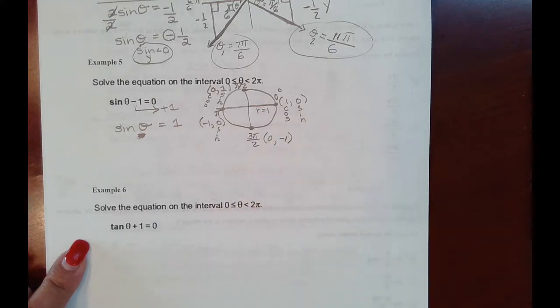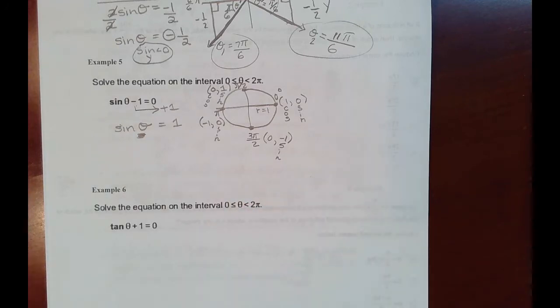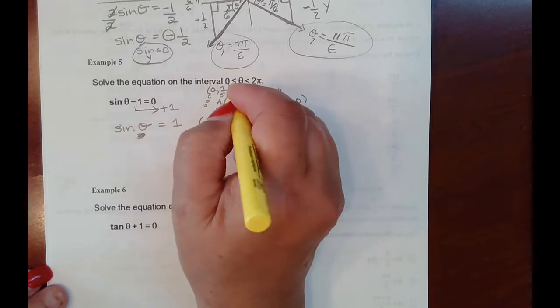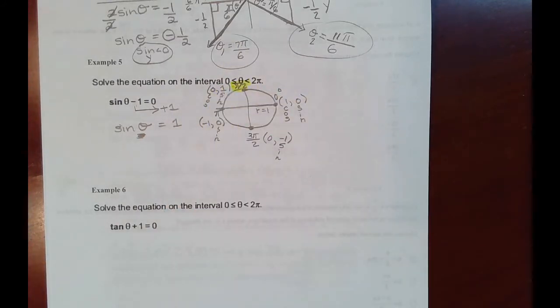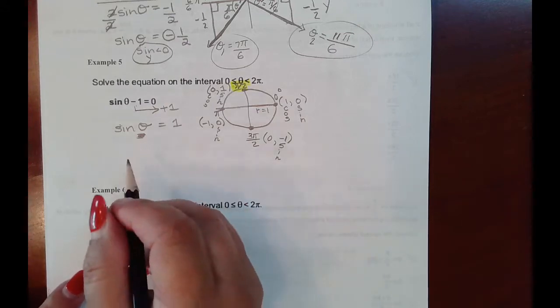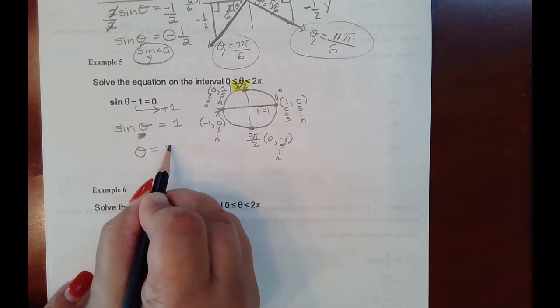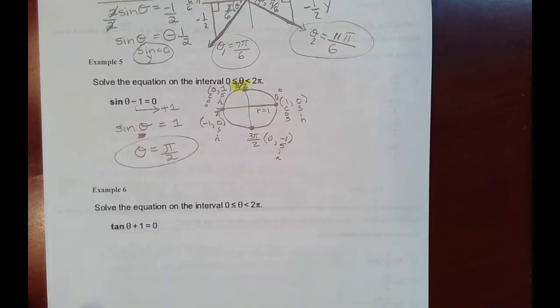So once again, this is not a place where the sine value is 1. So there was only one place where the sine value was 1, and that was right here. You have a sine value of 1, and so the angular location that we seek, theta, in other words, the solution to this equation is theta equal to pi over 2.